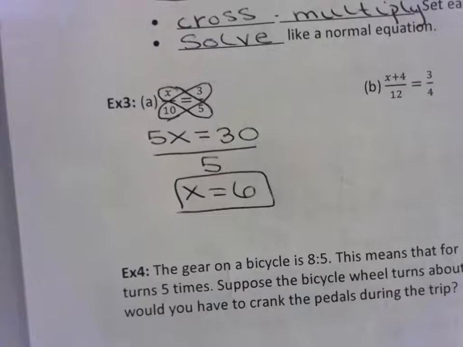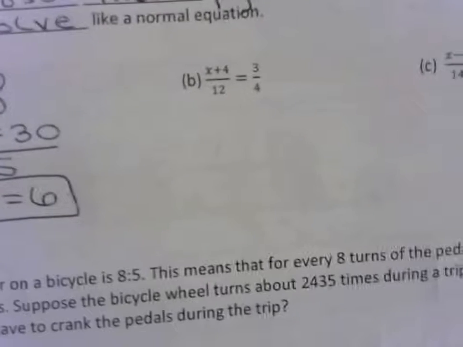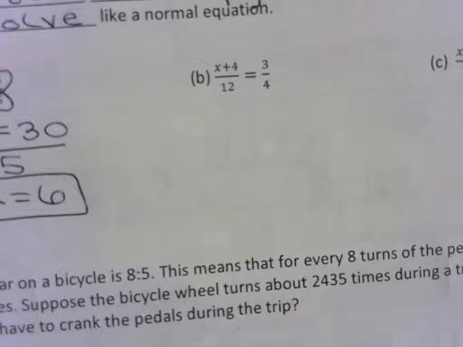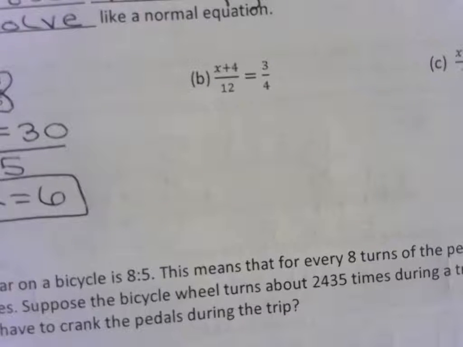As I look at B, what's different about B? There's not an equation, there's a what? What's that x plus 4? What do we refer to that x plus 4 as? What did I call something that had a variable, an operation, and a number?